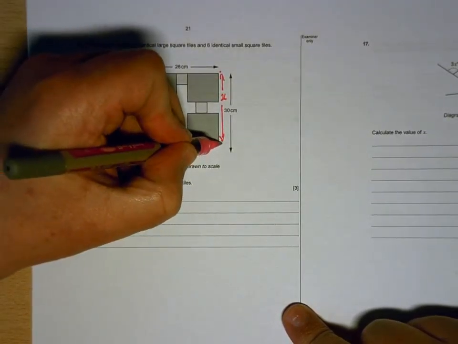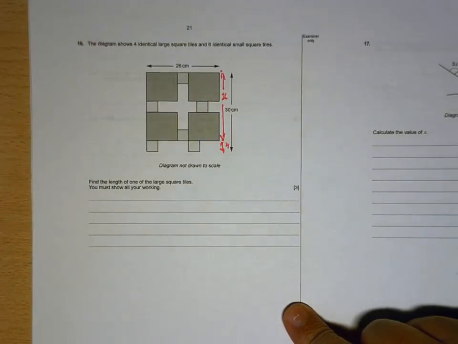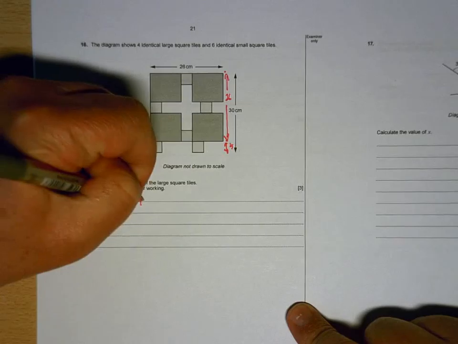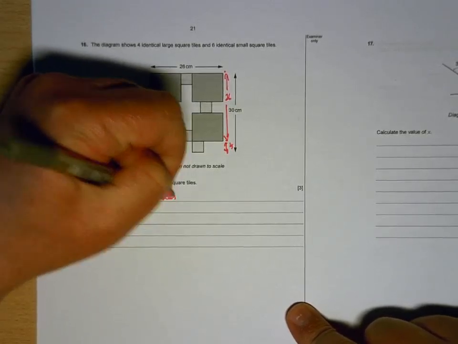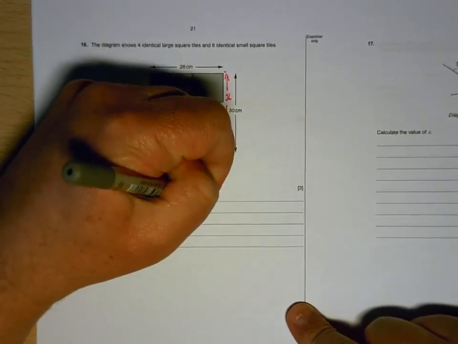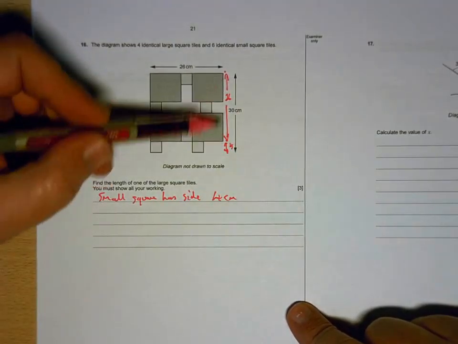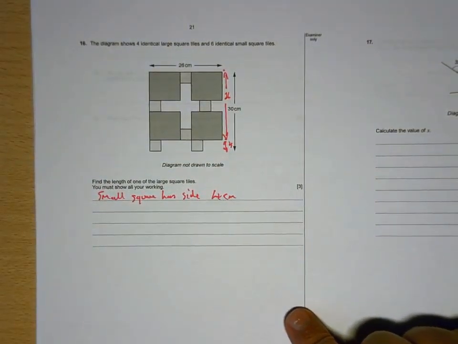So that distance must be 4. So small square has side 4. Okay, I've shown on my diagram how that is, so that's showing my working.